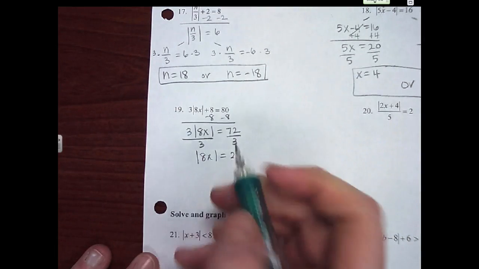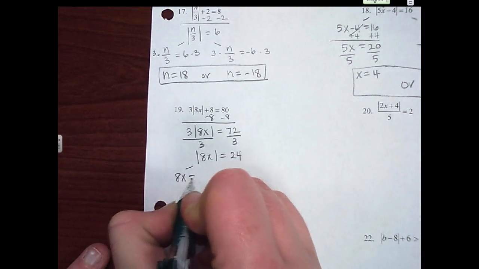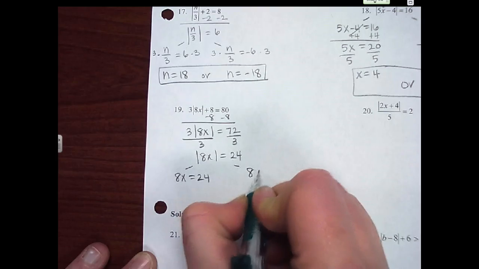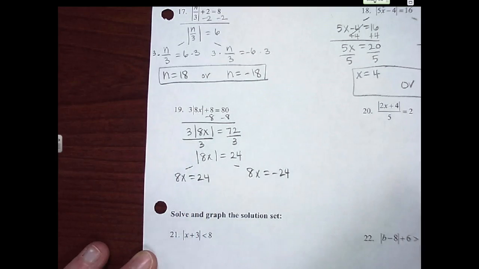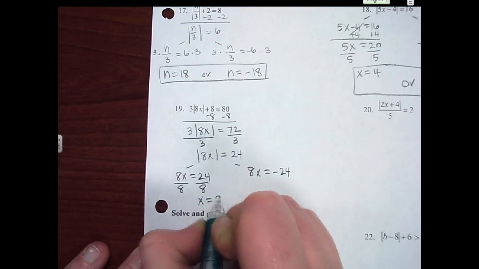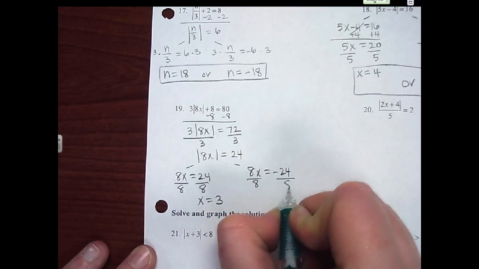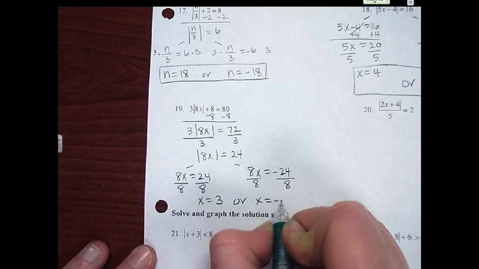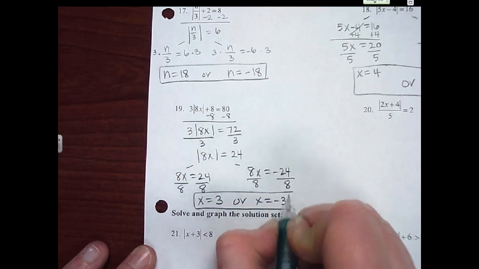Okay, absolute value is isolated. Let's split it up. 8x equals 24. 8x equals negative 24. Divide by 8. X equals 3. Divide by 8. X equals negative 3.